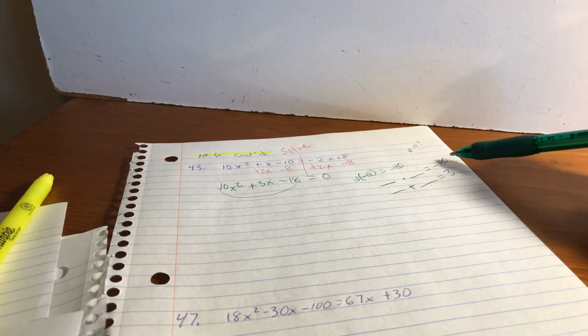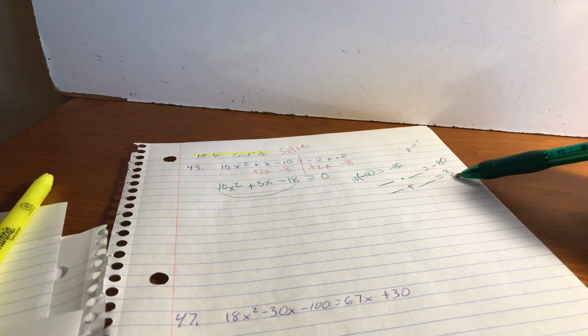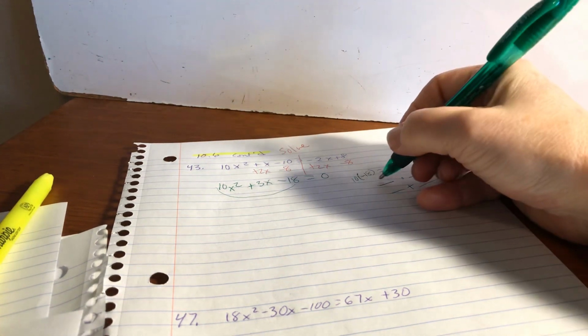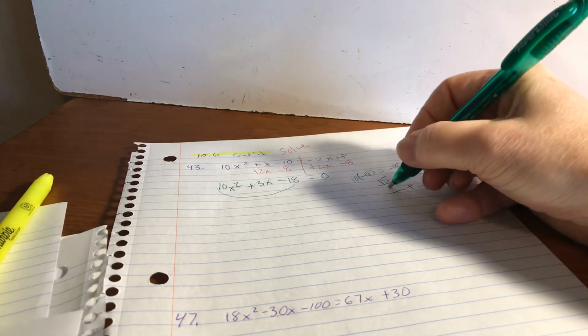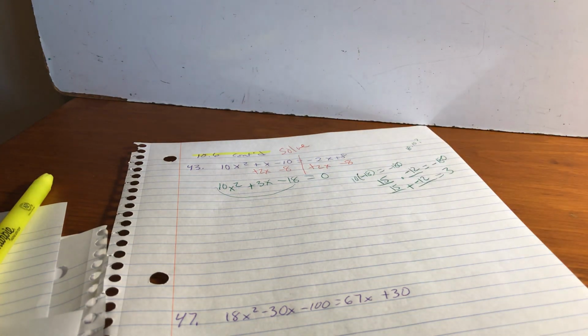180, what goes in there? Does 11 go in there? Does 12 go in there? Does 13 go in there? Does 14 go into it? Does 15 go into it? Does 16 go into it? Until you find two numbers that are 3 apart. So the numbers are 15 and 12. I'm going to make them 15 and negative 12 so that when I add them, I get a positive 3.